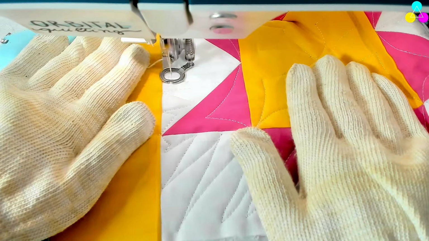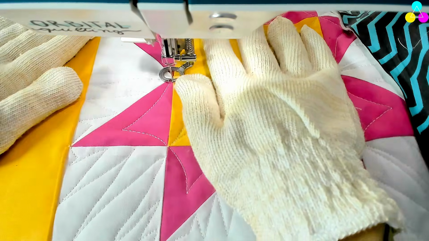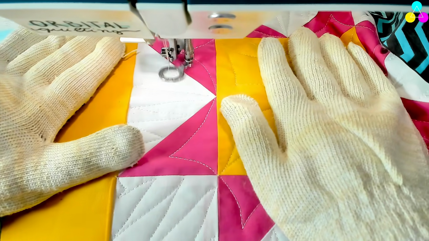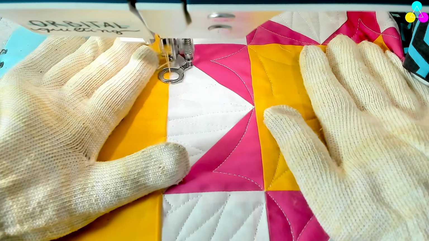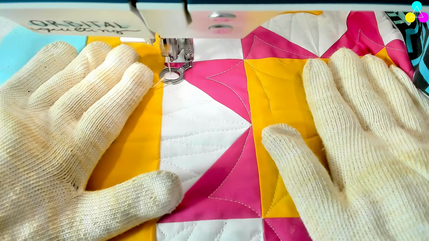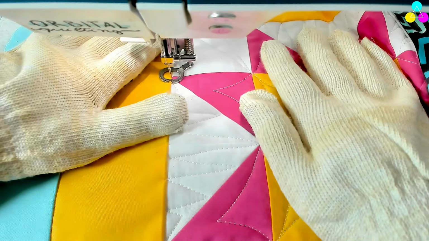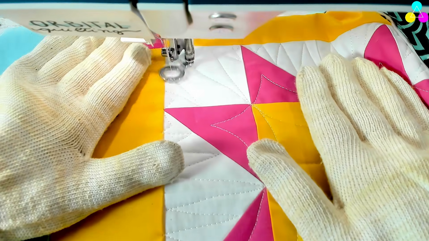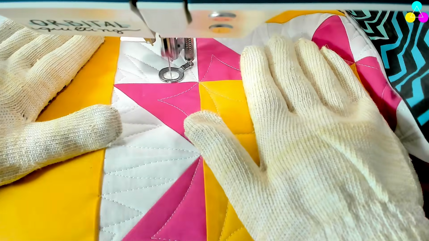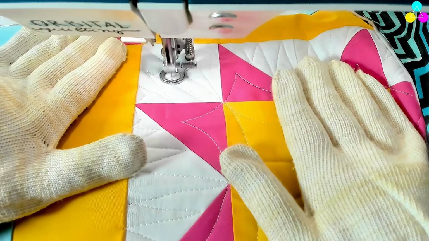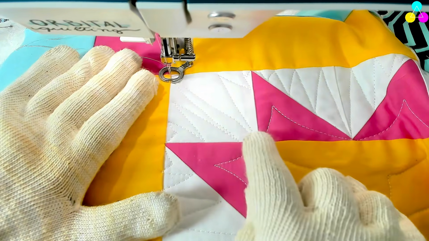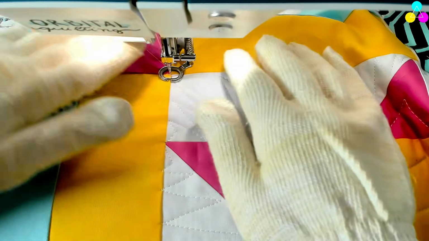So I dare to say that I am having the most fun because I really love the high tension design. And now going to the corner. So when we get close, we go to the corner right here.